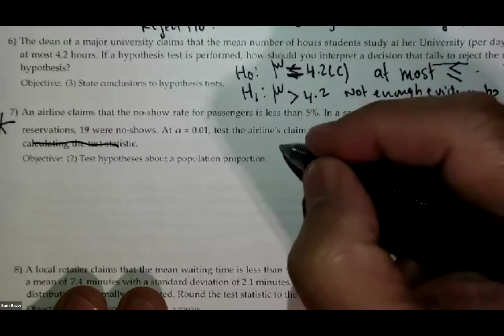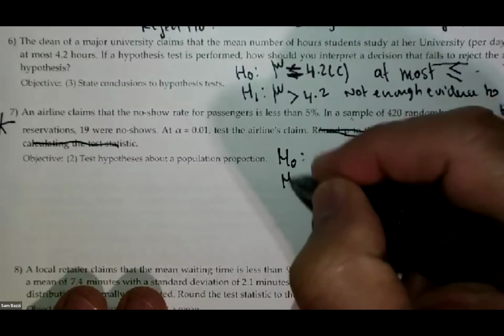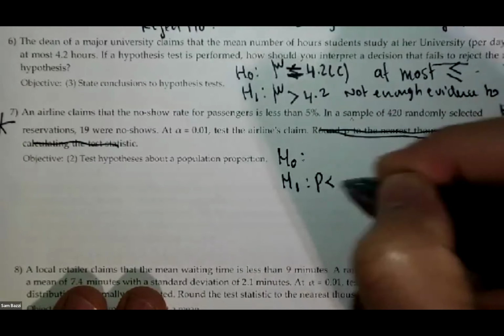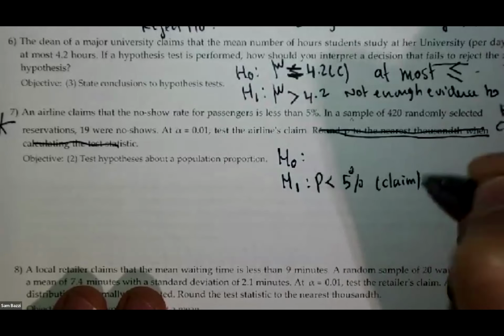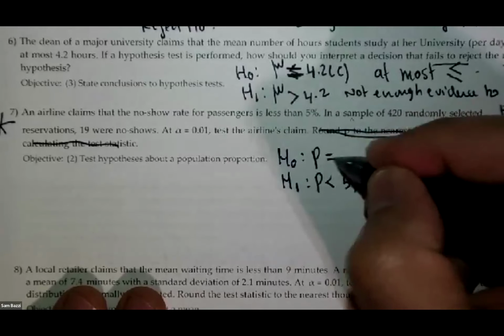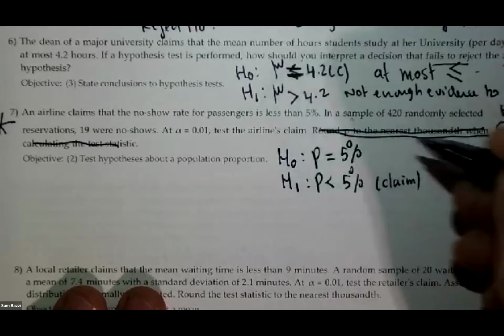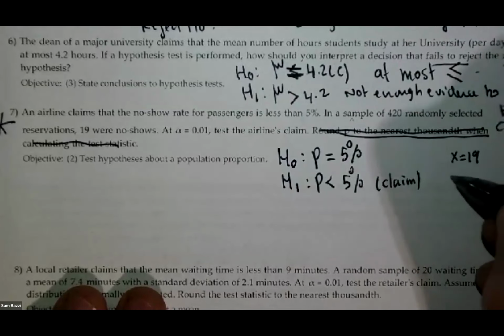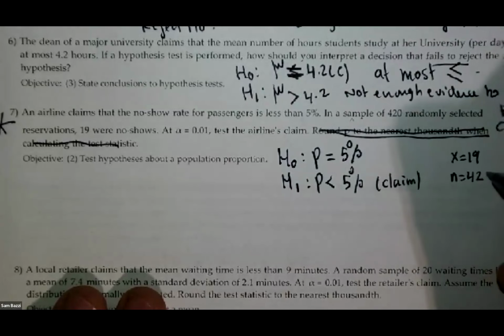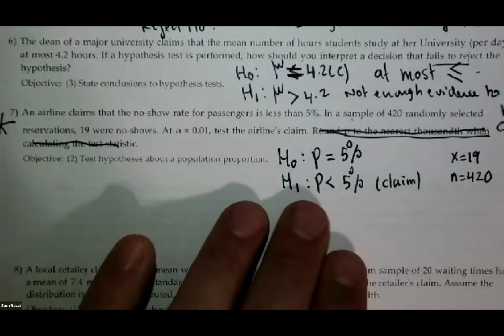Okay, H0 and H1. We want to test the claim that P is less than 5%. That's the claim. You see, it's in H1, not in H0. And H0 will be P equals what? 5%. He gives me X and n. He says X is 19 out of a sample of 420. This is a proportion test.